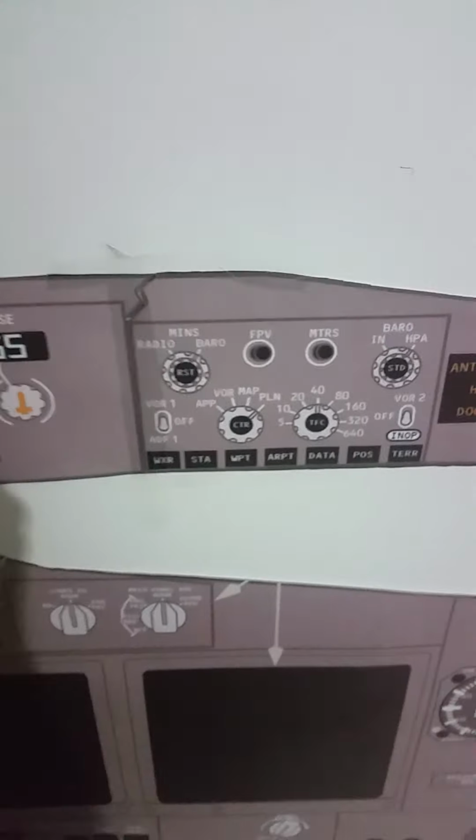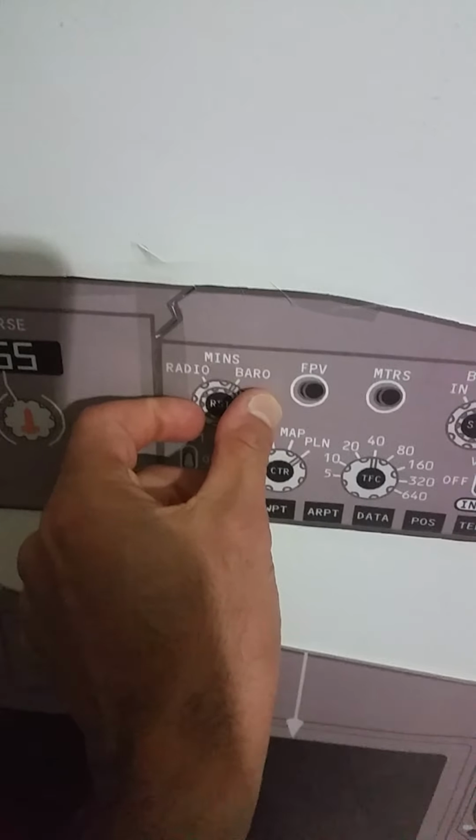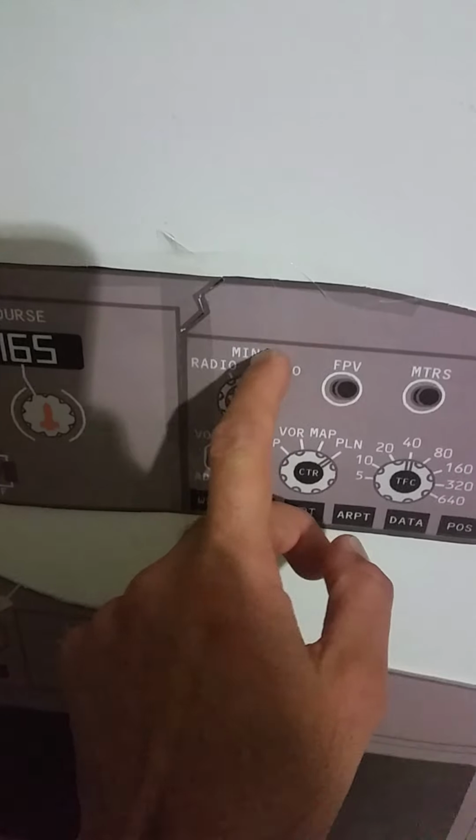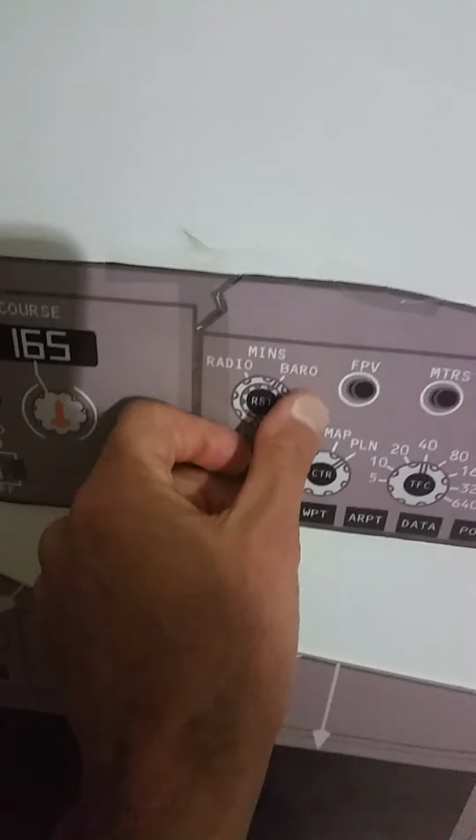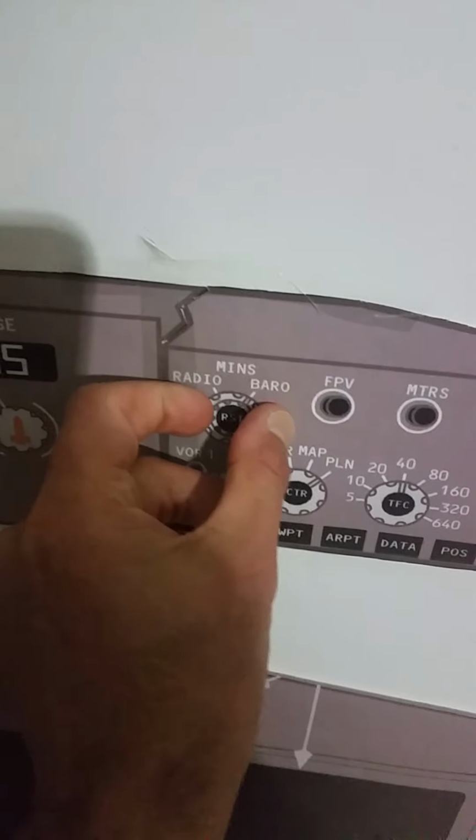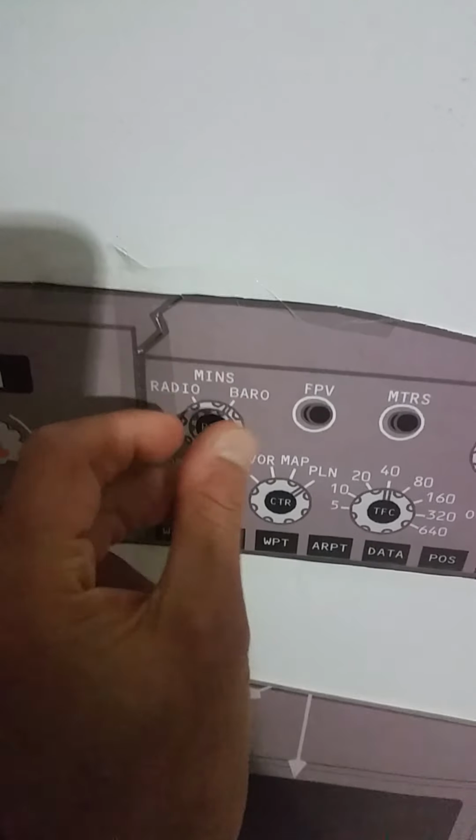Let's come here to our virtual cockpit. This is an EFIS control panel, and we see here selectors, radio, called minimums, radio and baro. So we will set this selector to baro and dial an altitude, let's say 1500 feet, which will be shown here on the altitude tape as a green reference.